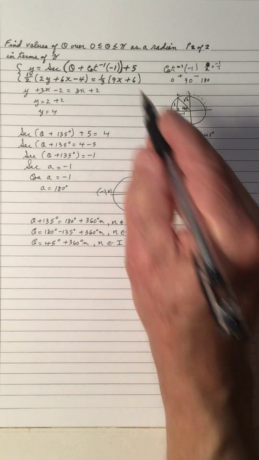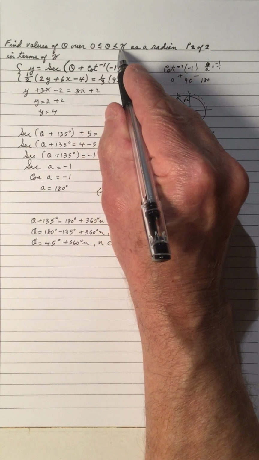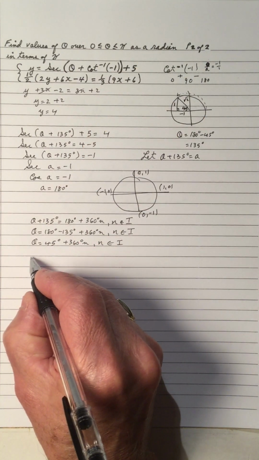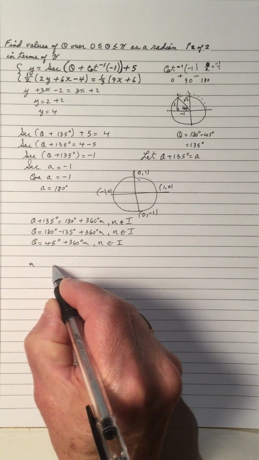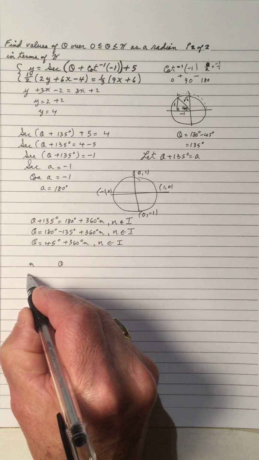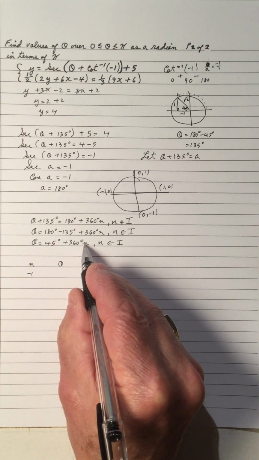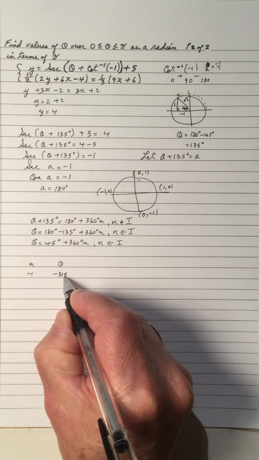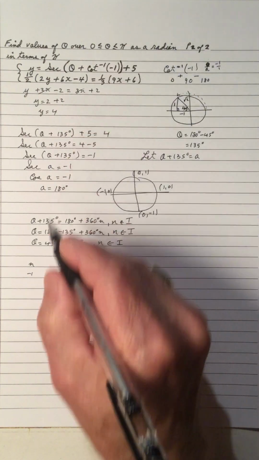We want it between 0 and pi, so between 0 and 180. Let's check. What if n is negative 1? We get negative 315 degrees. That's not going to do it.